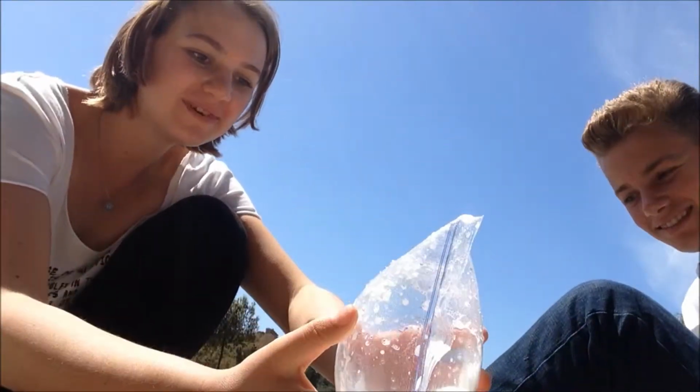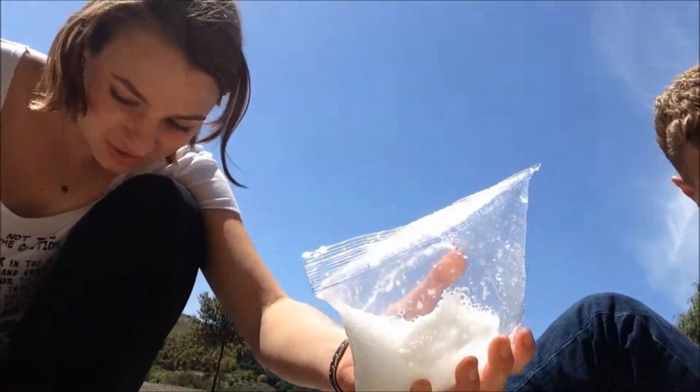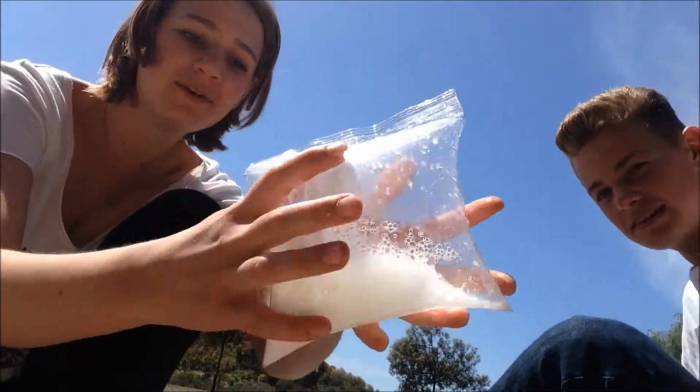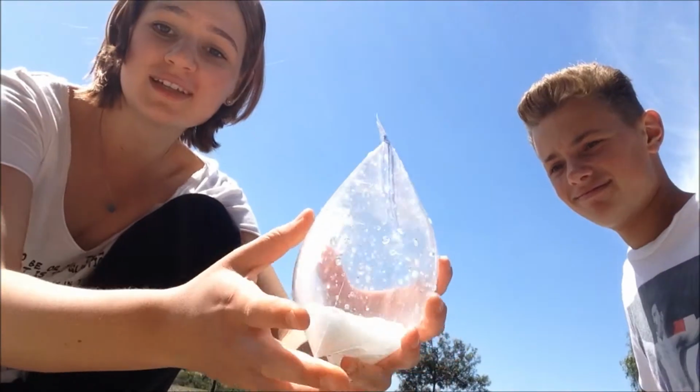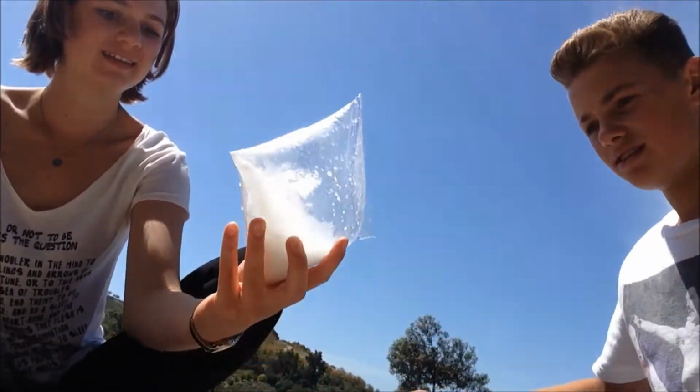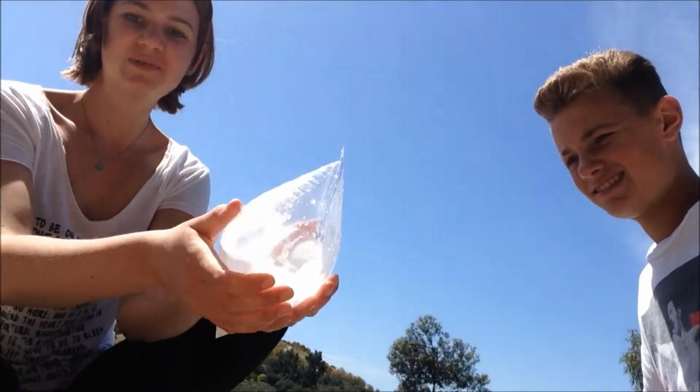So what's really cool about this is when chemical changes occur, heat energy is typically released. But with this one, it's cold. What? Heat was absorbed, not released. Wow. So that's why this is such a fun lab.